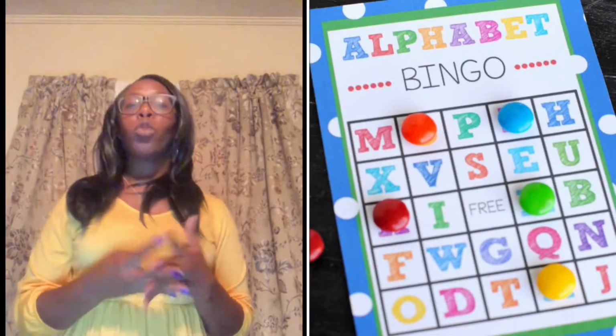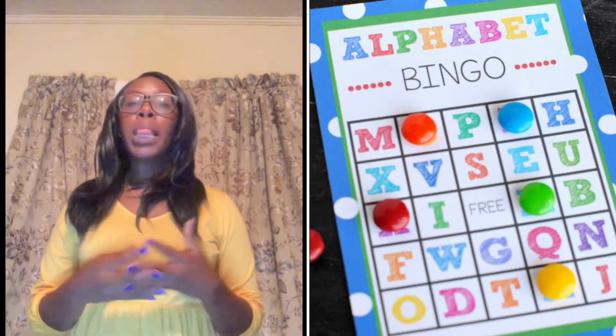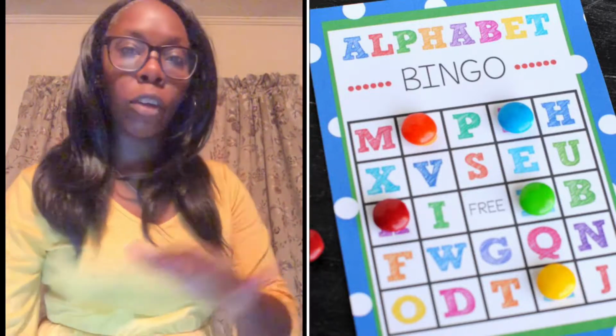Letter naming. For a small group activity, you can do letter bingo. Have your children sit around your table, give them a card and the red dots, and call out the letters, or allow them to hold the card up and call out the letters.